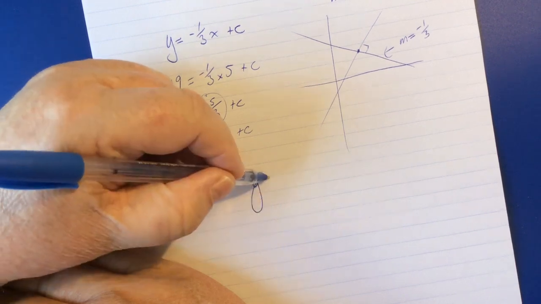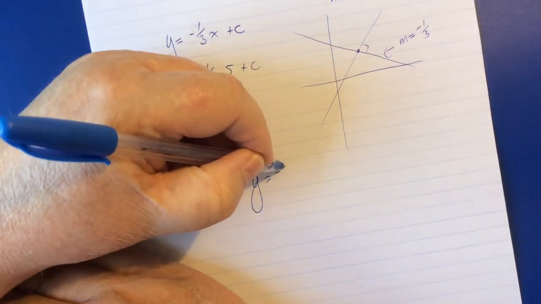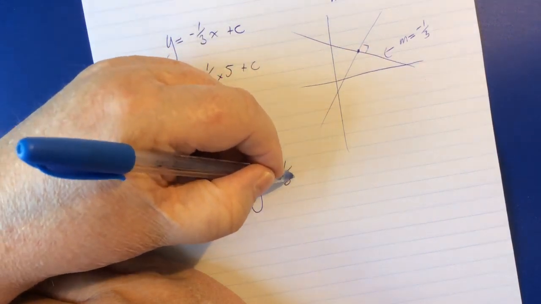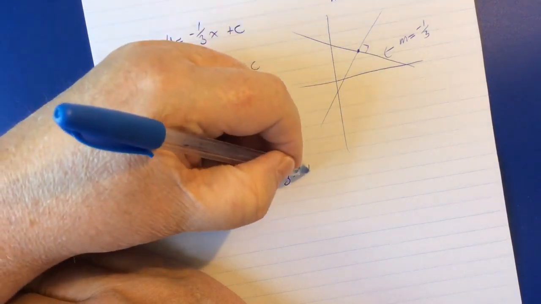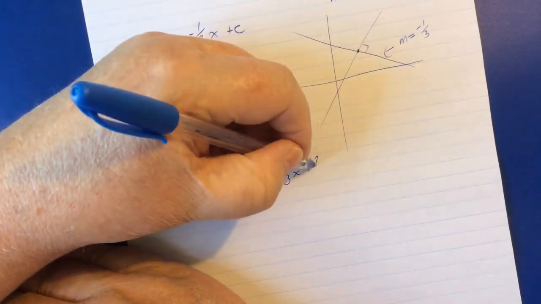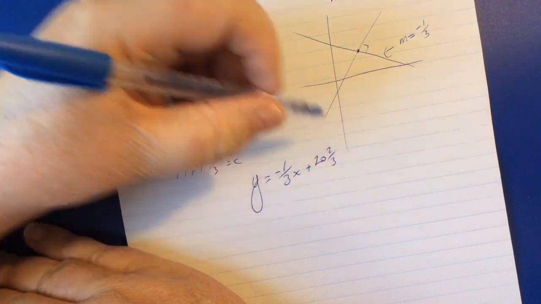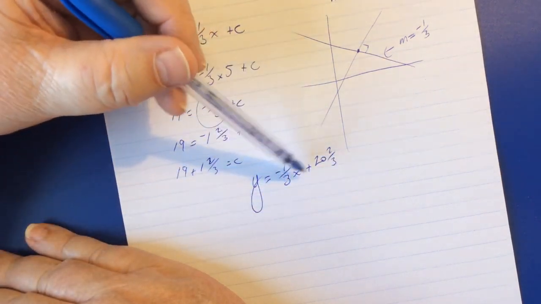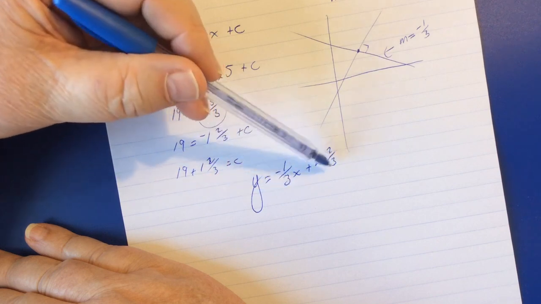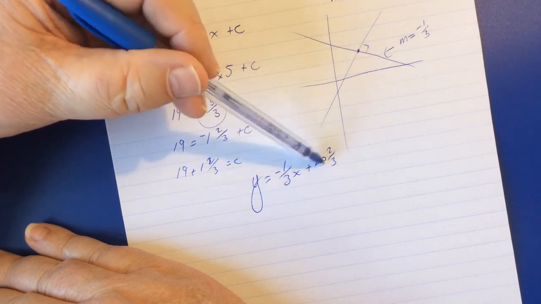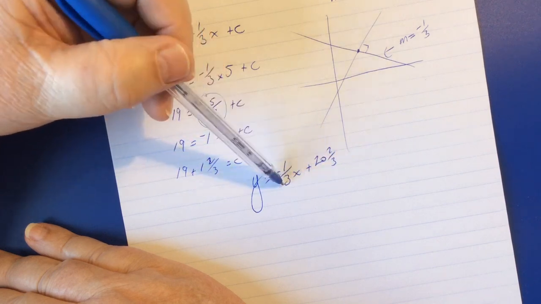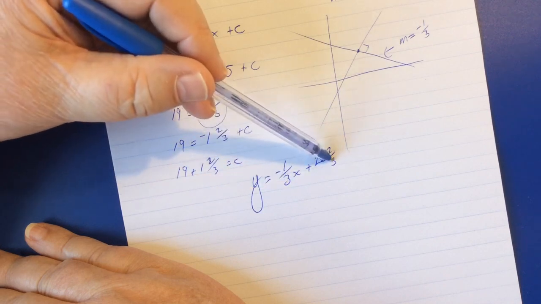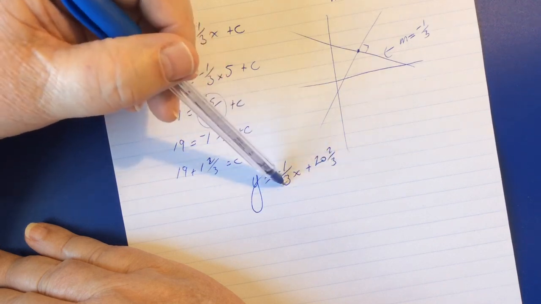So our equation is y equals negative 1/3 x plus 20 2/3. Now, without further checking, I'm reasonably happy with that because there's a relationship between the denominators here. I wouldn't be worried if this were in sixths or in twelfths.